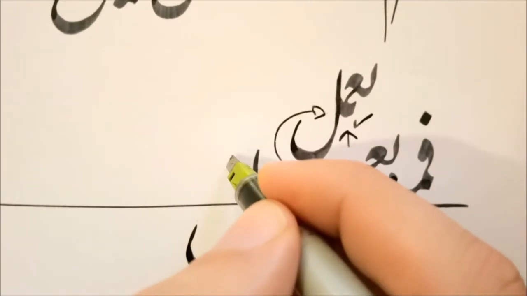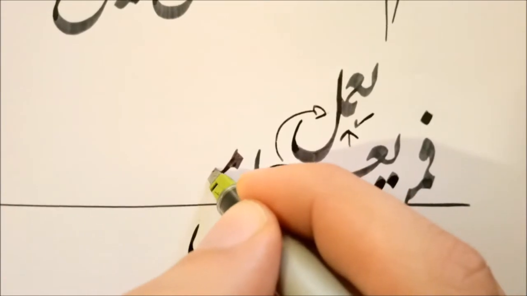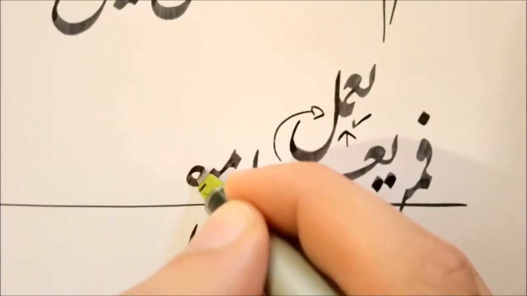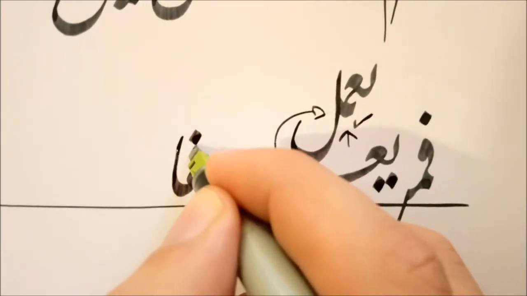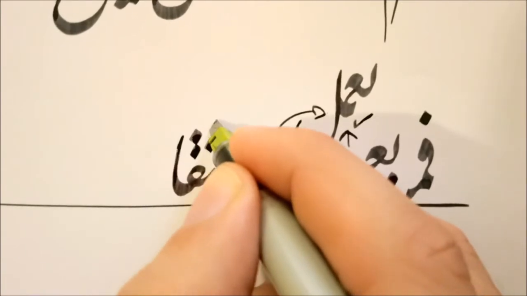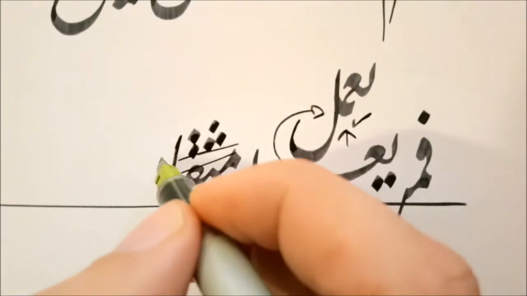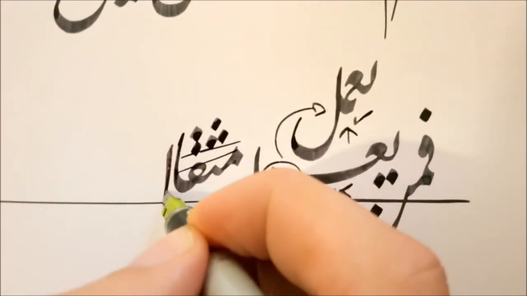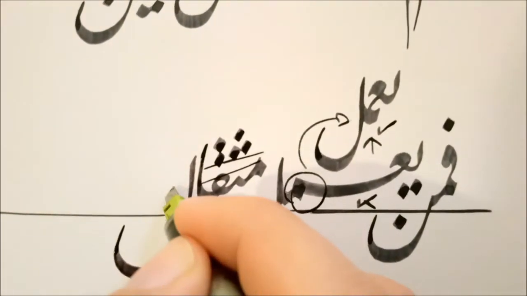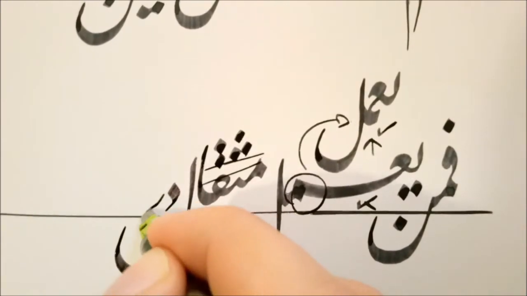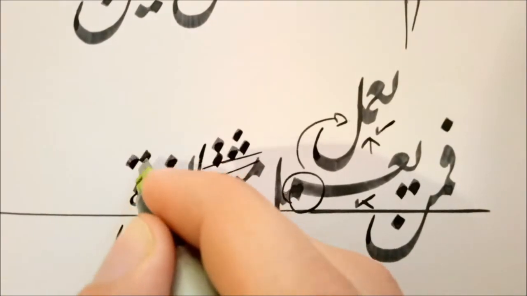مثقال. Mim. ثاء. قاف. ألف. The dots here I'm going to put on top of each other so that they will have space. We're going to talk about the distance between the dots and the letters later on. The lam. ذرة. خيرا يرى.